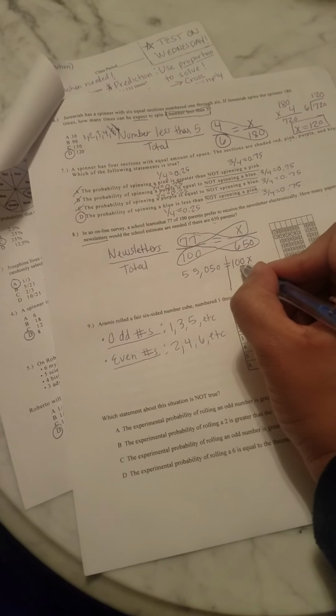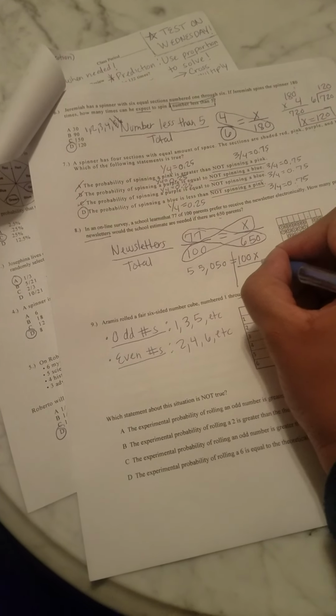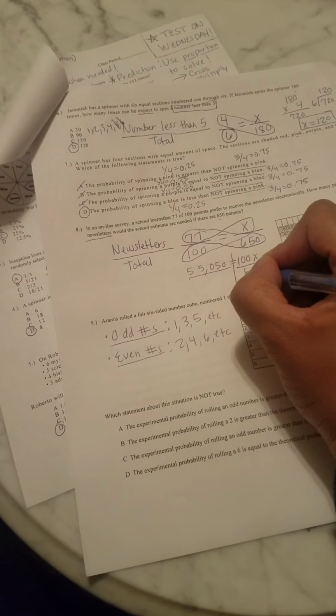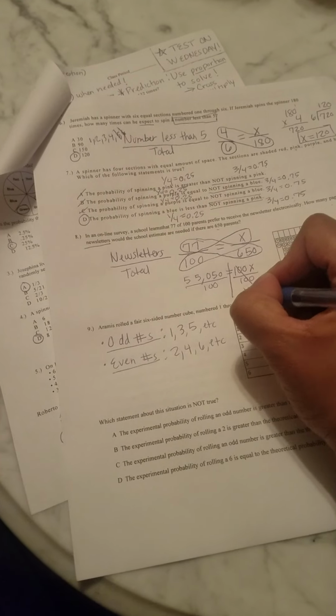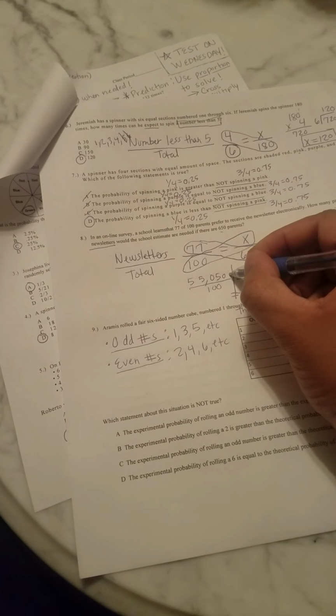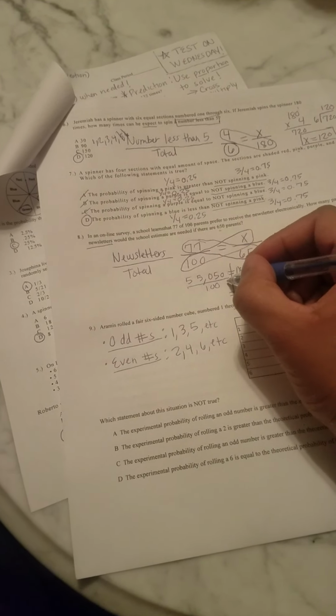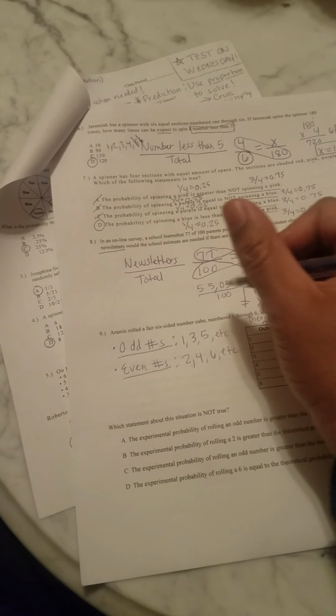Now I would get rid of my 100 by dividing. So divide both sides by 100 to get x by itself. This side cancels out, so x equals 55,050 divided by 100.